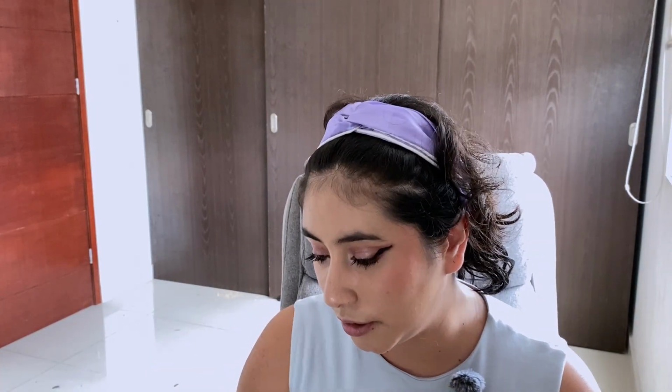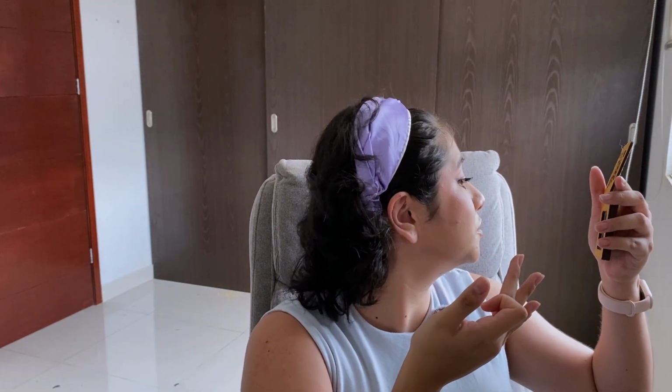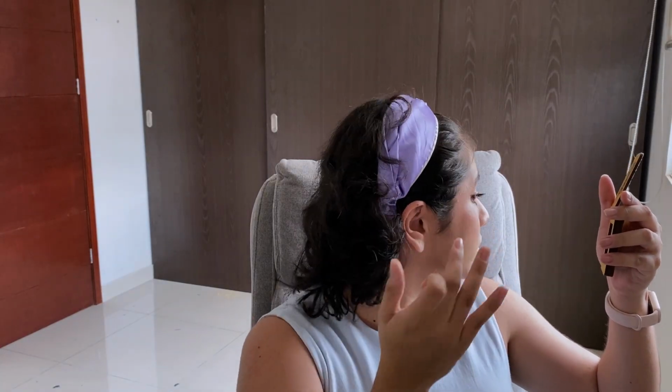Now let's do the highlighter, because I think it looks better. Sometimes there are products that you need to apply with your finger, because otherwise they do not shine at all. Now let's do the lips. I'm not the makeup expert, I just do what I can with what I have.